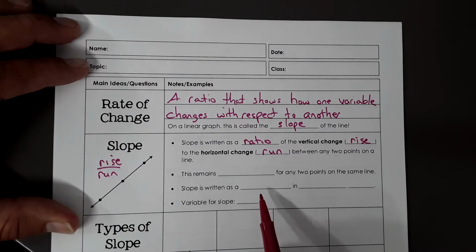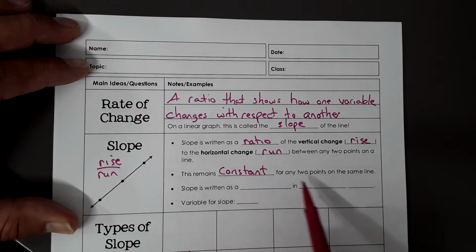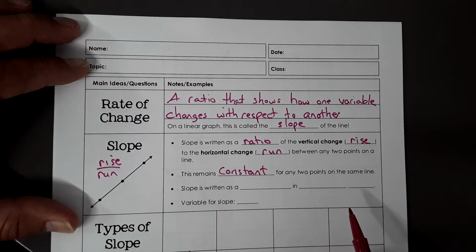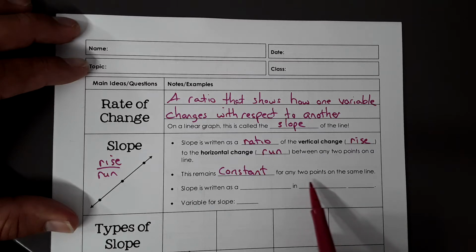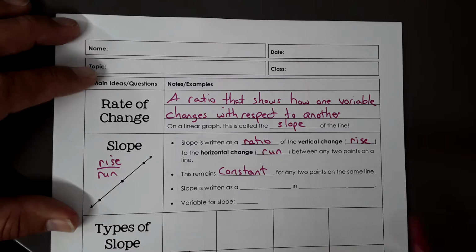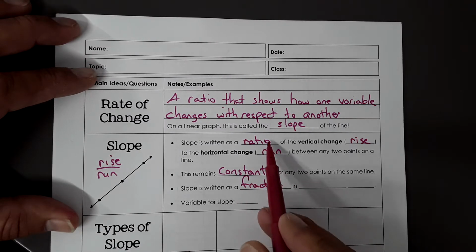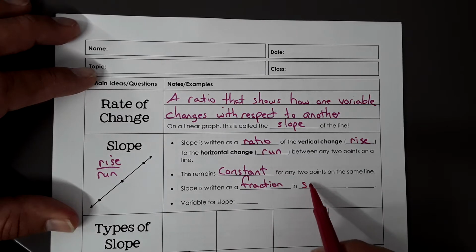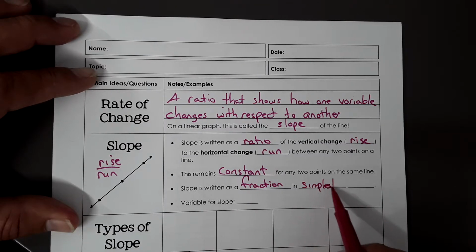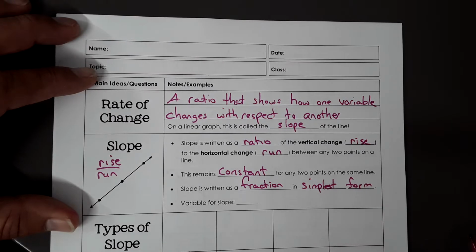This remains constant for any 2 points on the same line. The slope is constant between any 2 points, meaning it doesn't change. Slope is always written as a fraction. There's that ratio written as a fraction in simplest form. So if you can simplify, then always do, even if you could take it down to a whole number.